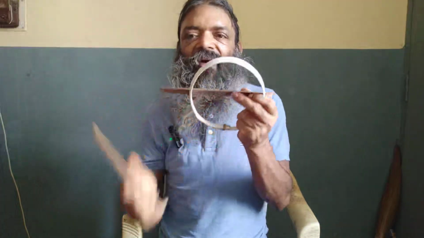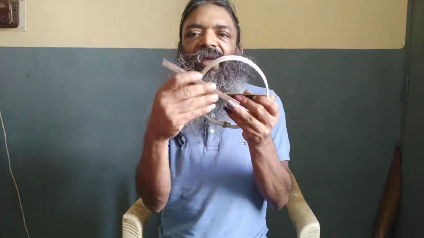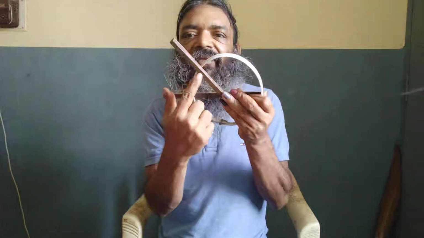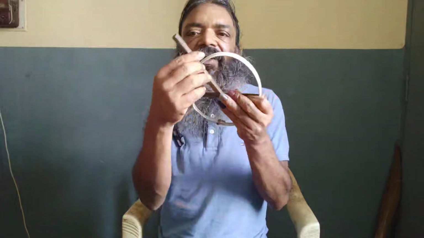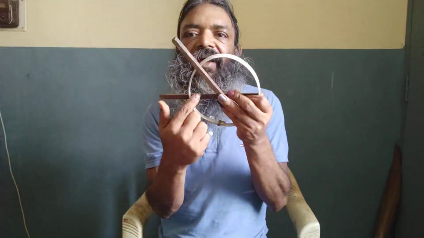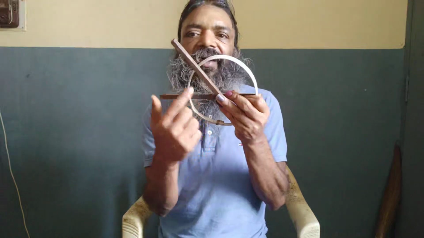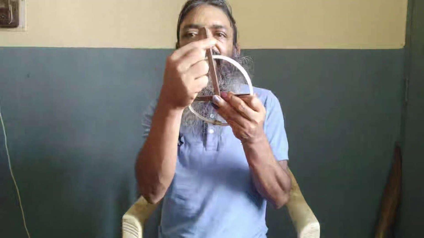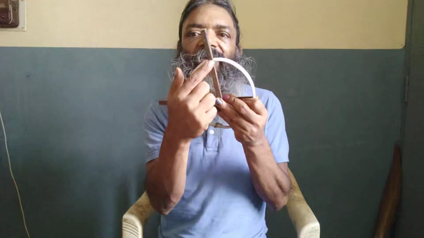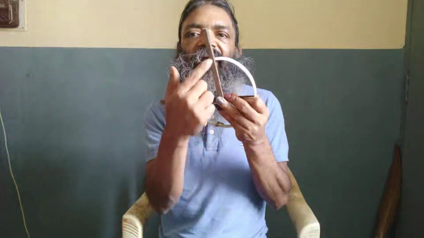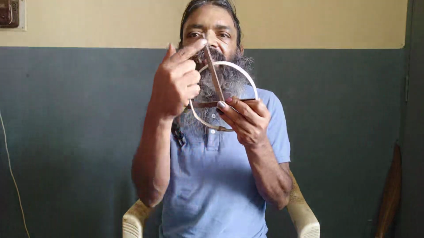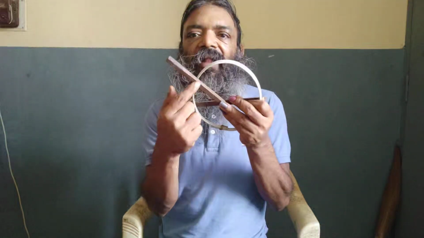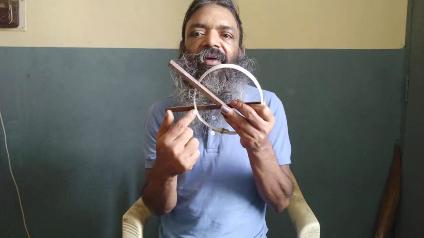This point touches here, and this point touches here. Now I move delta theta and this point is x, and this height is y. This is x comma y. Now if I move like this, then this is x plus delta x.